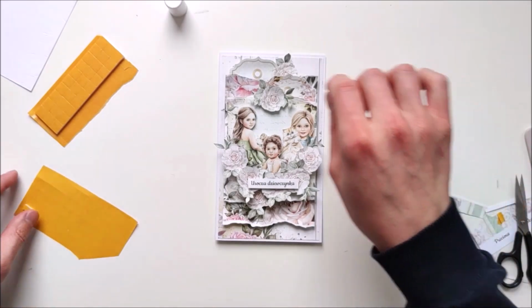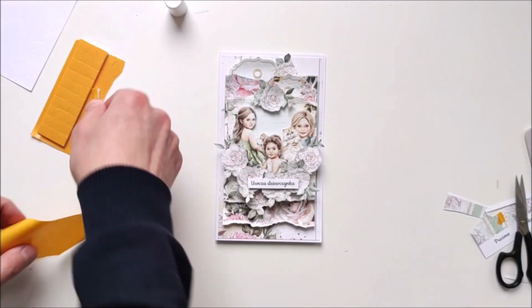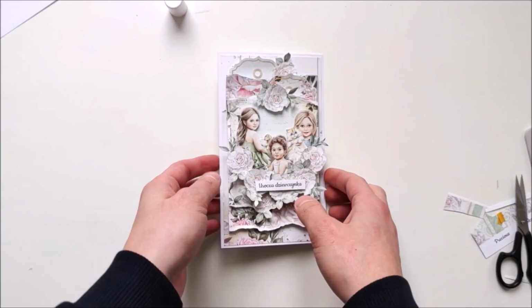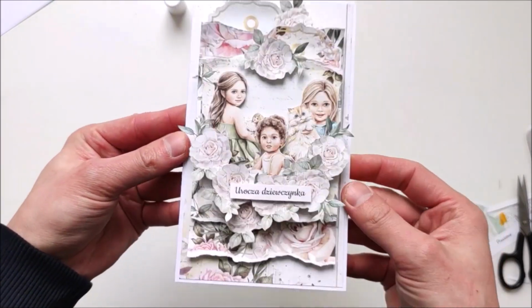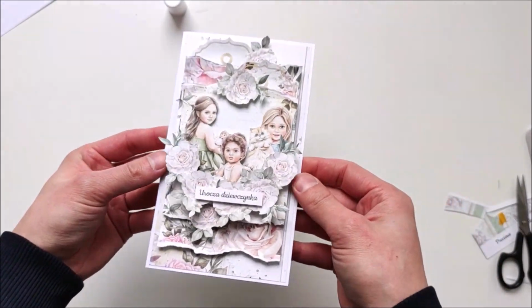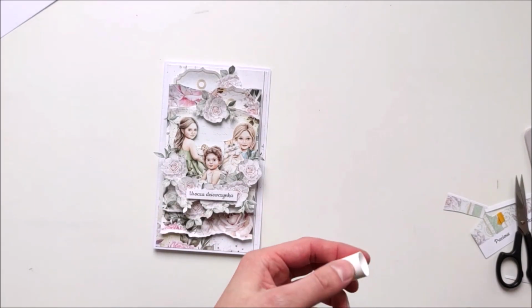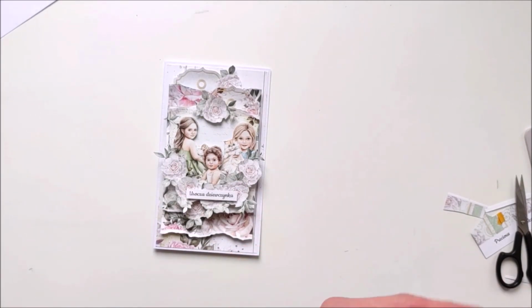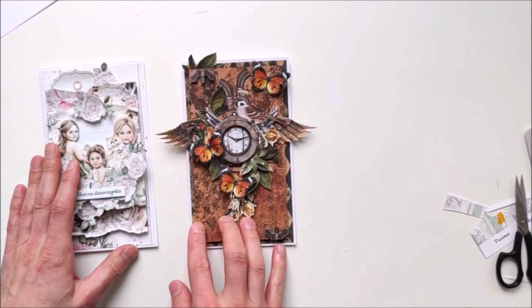So I think that with the sentence the card looks much better. I used of course Polish, but you can use English because they are in 2 languages on the paper.